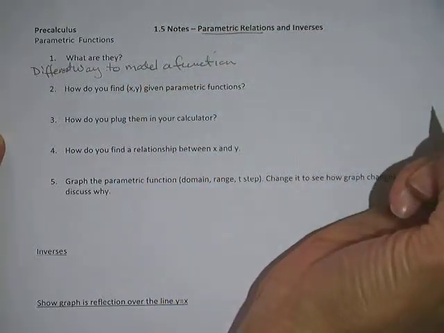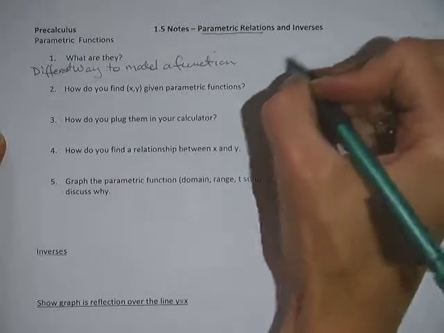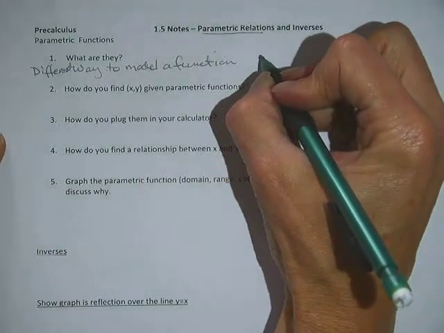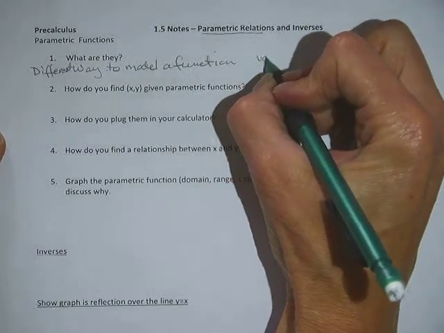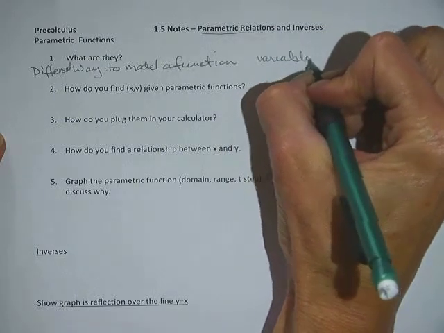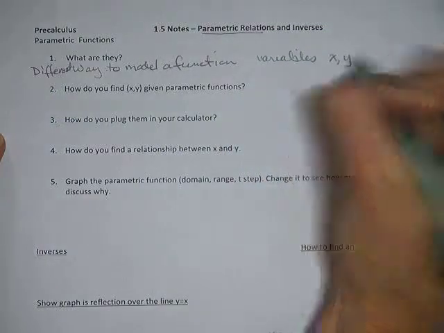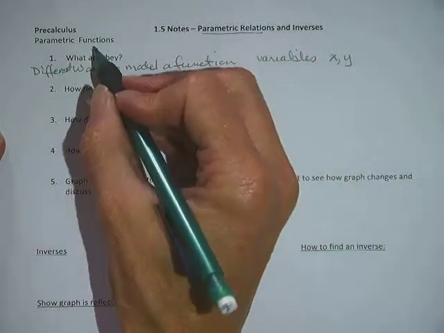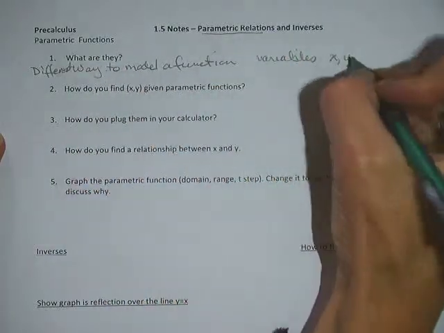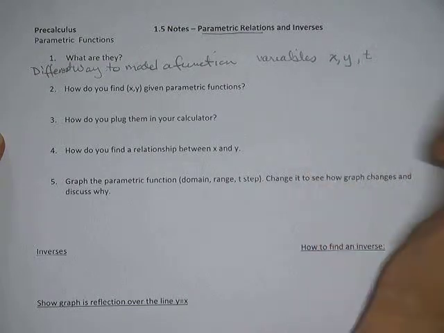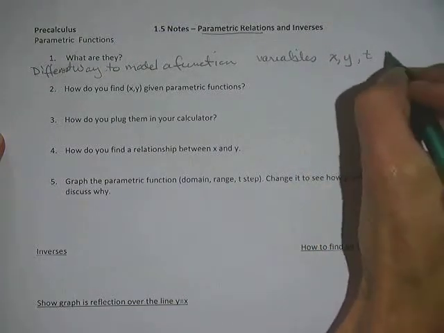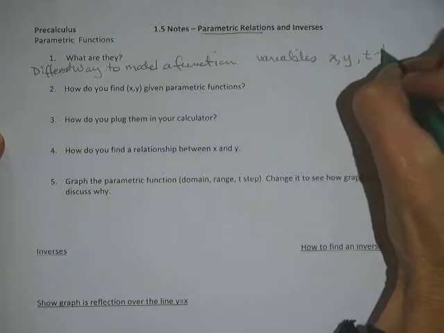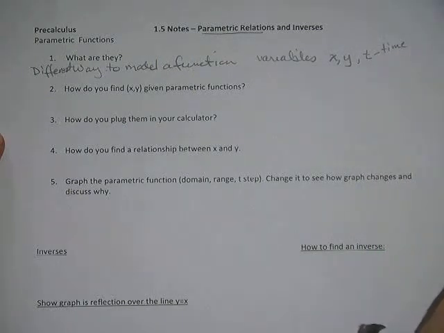Most often, when we model a function or we make a graph of it, we have the variables X and Y. When we have parametric functions, we have a new variable, and it's t. T is typically, but not always, having to do with time. Okay?